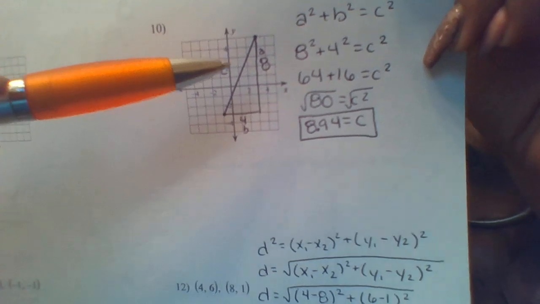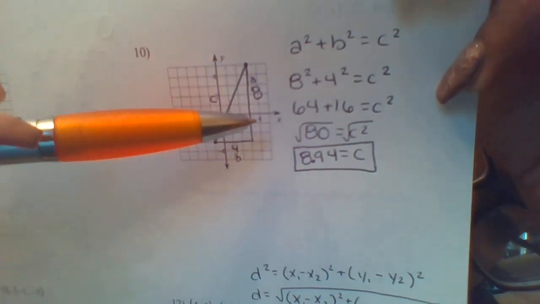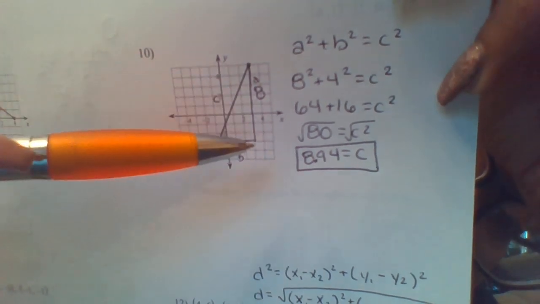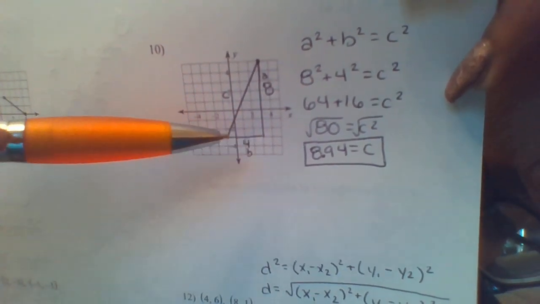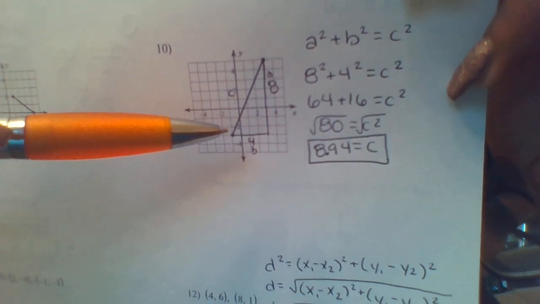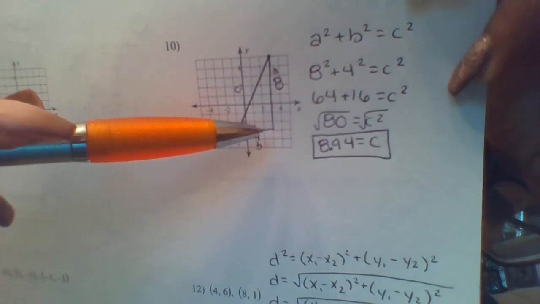I believe this is A up here. Let me double check. Yes. So the A or B, it doesn't matter. A or B is going to be our vertical distance between the points, making a straight vertical line. And then B or A is going to be the horizontal distance between the points. So you would be creating a horizontal line.